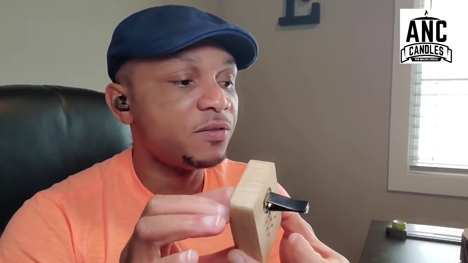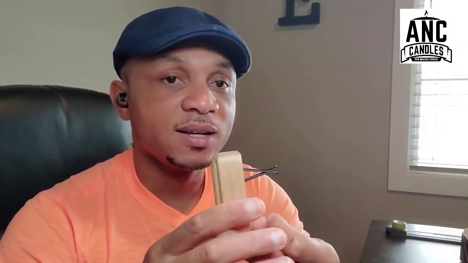Okay, so these are the different ways you can actually create car fresheners. You can also have what I've seen people do in some of the freshener groups or Etsy pages.